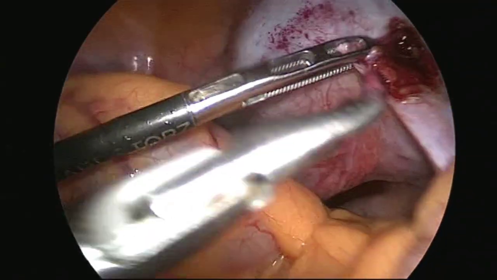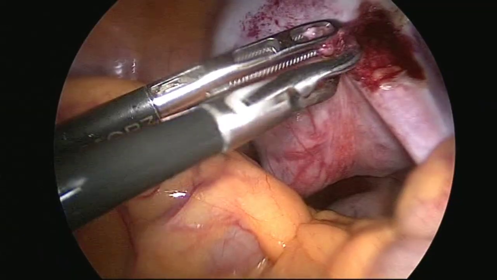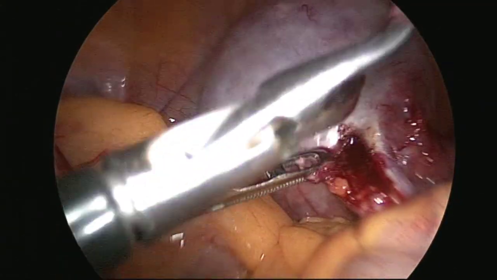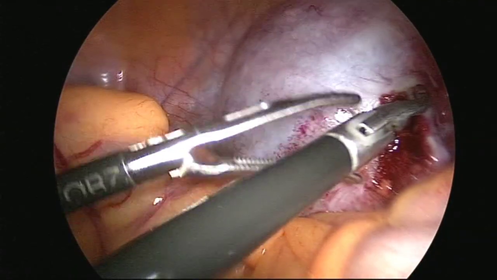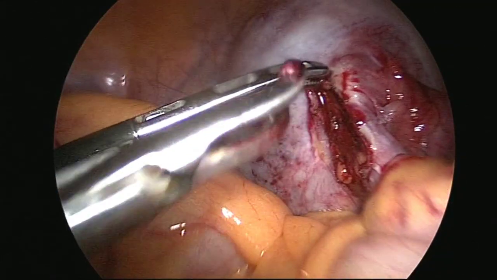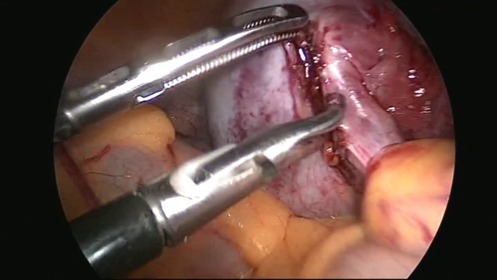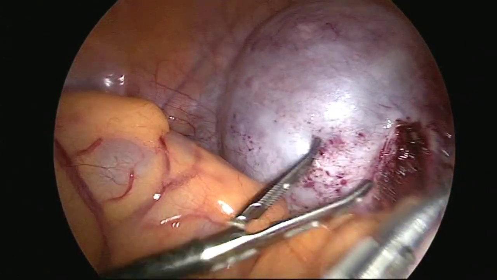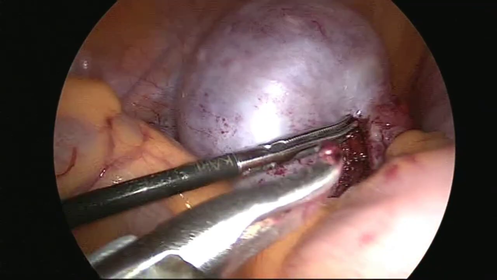Bleeding is controlled. Now I will extend this incision, and meanwhile I have to protect the fallopian tube also, because in future this patient is going for natural pregnancy.